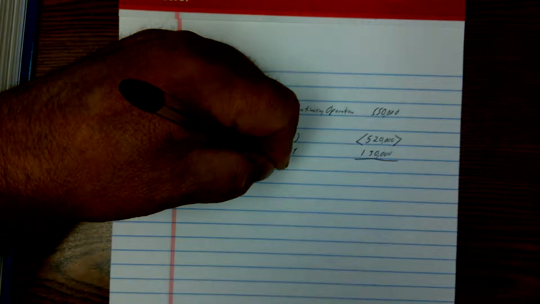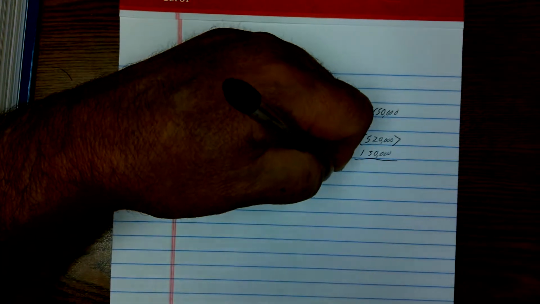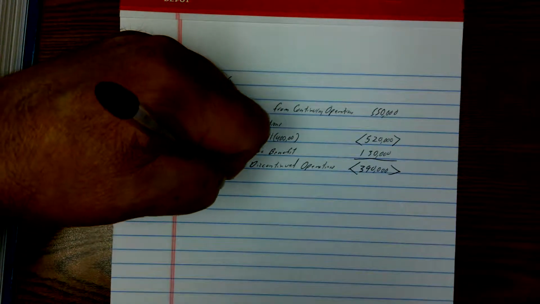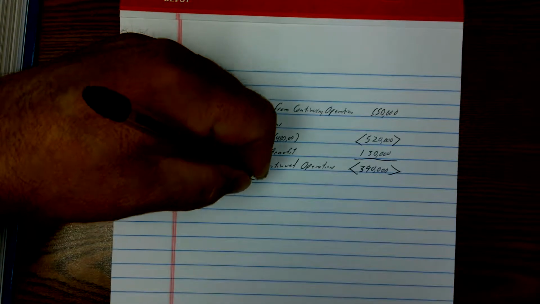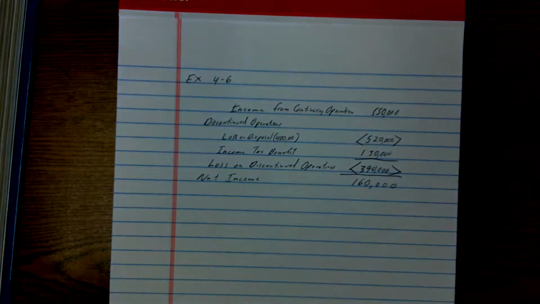And that gives us our loss on discontinued operations, and that will be $390,000. That will be in parentheses also. Then we will put in the net income. So it will be the 550,000 minus the 390,000, which gives us $160,000.